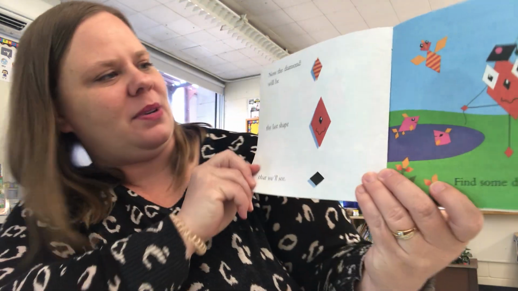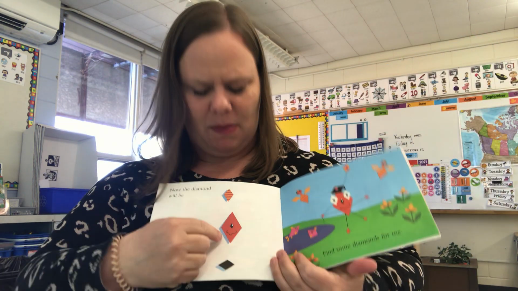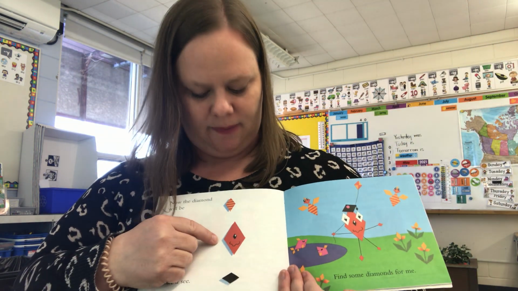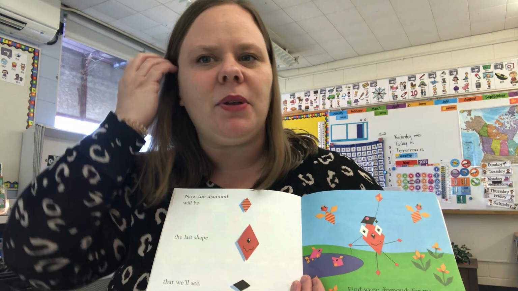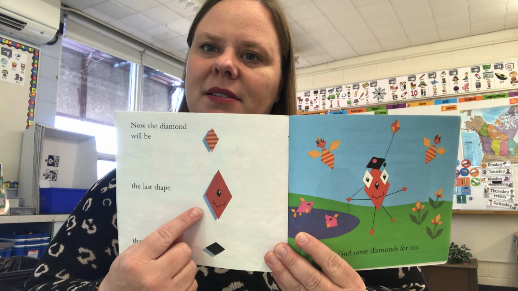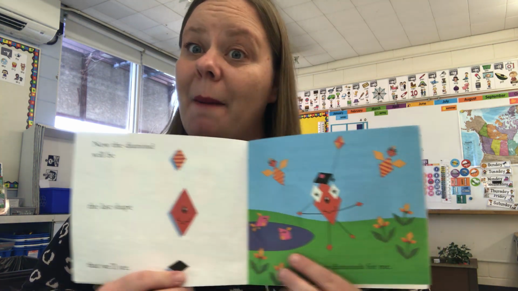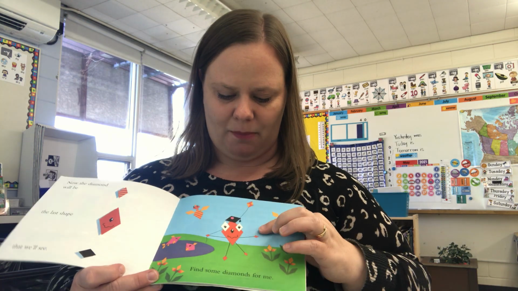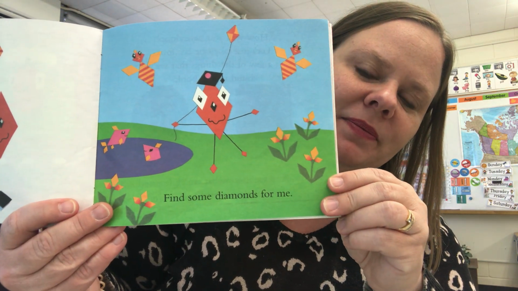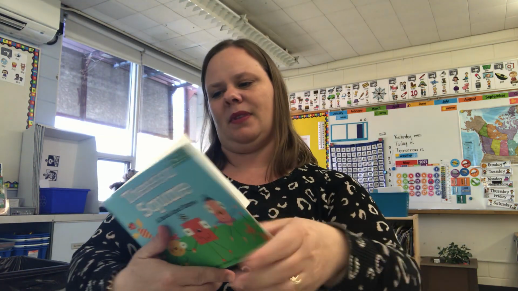Now the diamond will be the last shape that we'll see. Does anyone remember what the other fancy math word for this shape is? We said that often people will use the word diamond, but there's a better math word for it. It starts with an R, rhombus. That's a rhombus. Can you find some rhombuses? And a rhombus is a polygon.